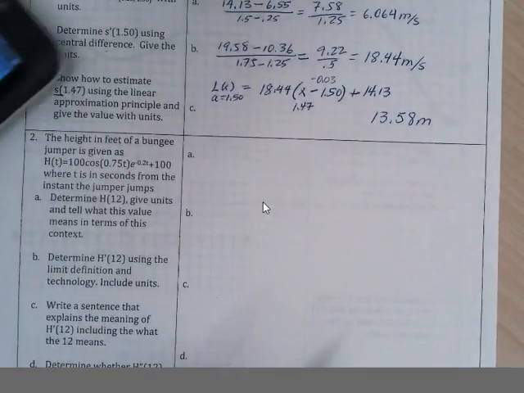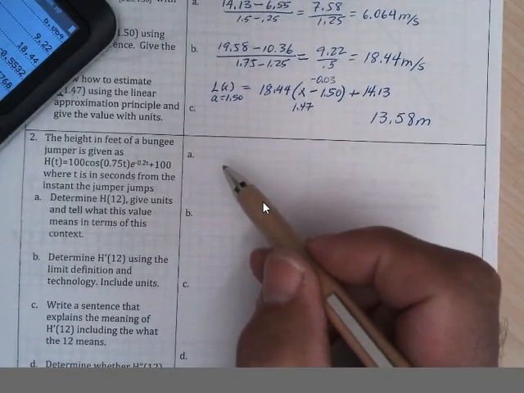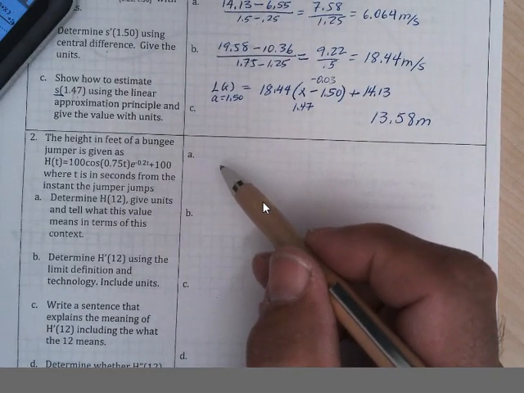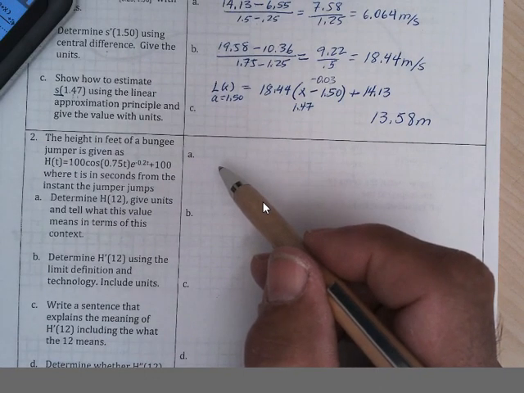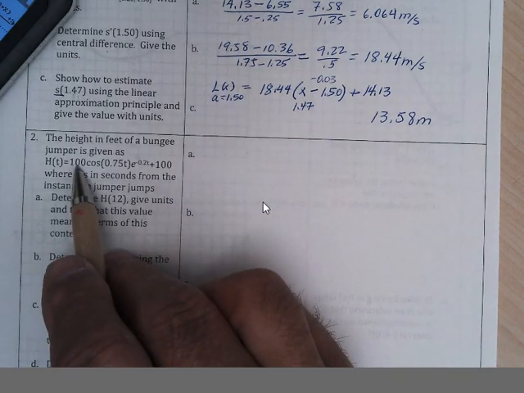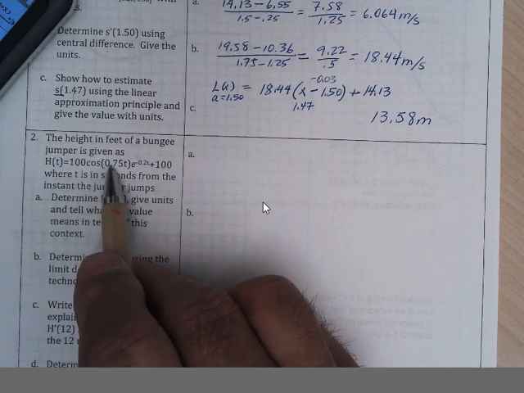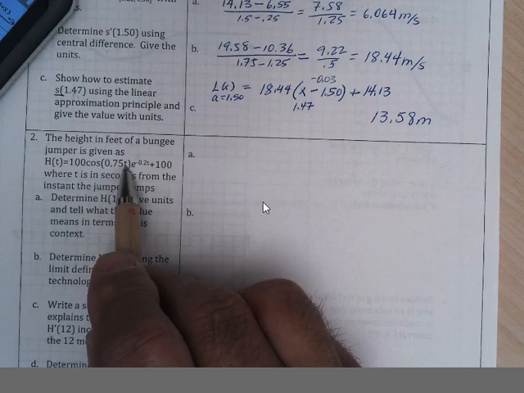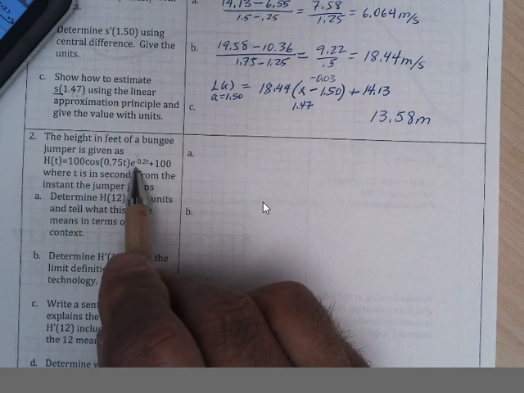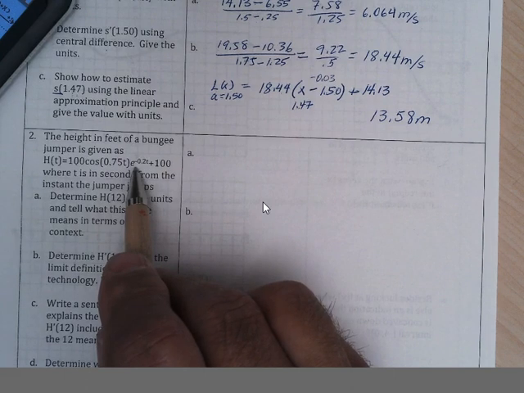Okay, we got the bungee jumper, so I'm going to type the equation in right here in Y2. I'm going to type in 100 cosine 0.75 x for the t, close parenthesis, e to the negative 0.2 x.